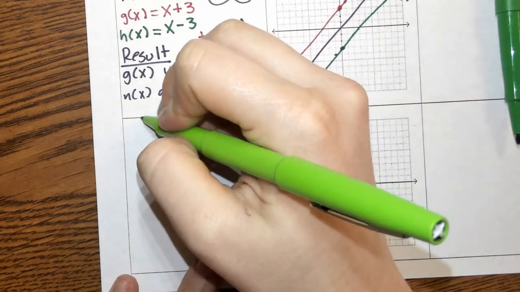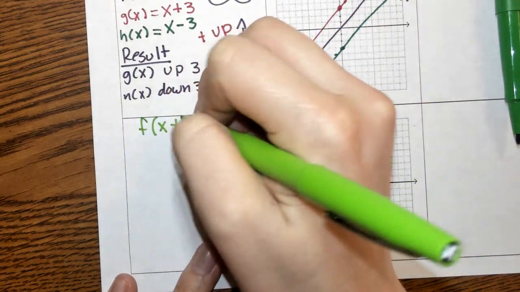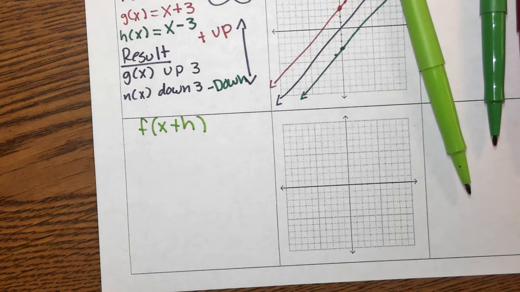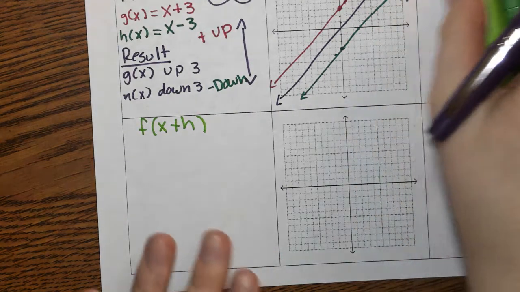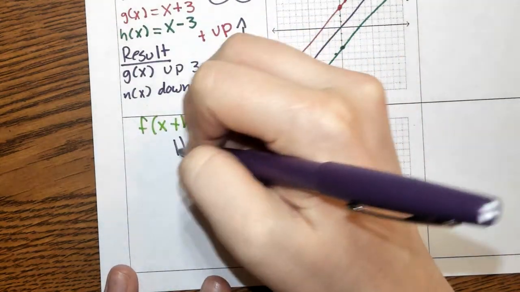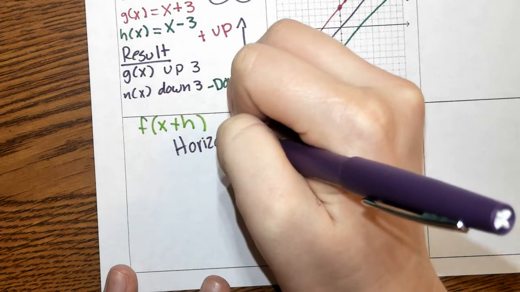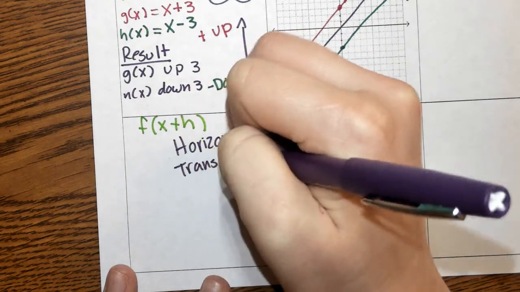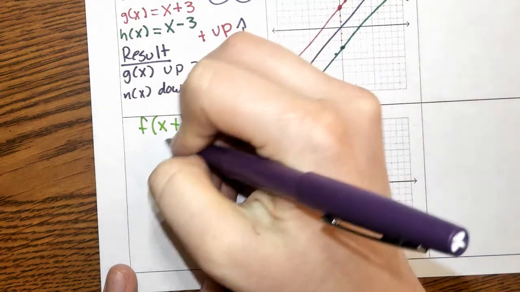Alright, so this one right here, f of x plus h. You are not going to see it this unit. This is going to be more with quadratics, and I don't feel the need to really touch on that quite yet. But this is a horizontal translation. Okay, it moves it left to right.